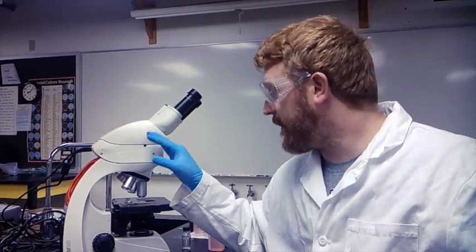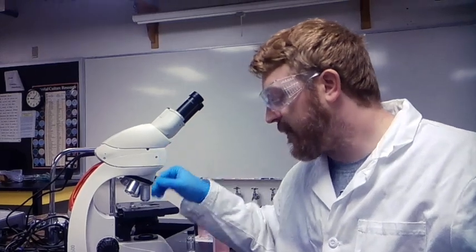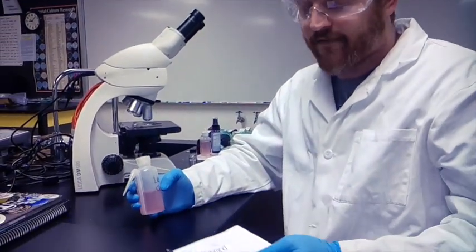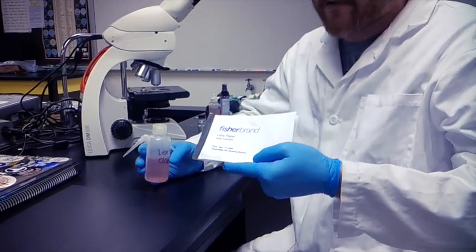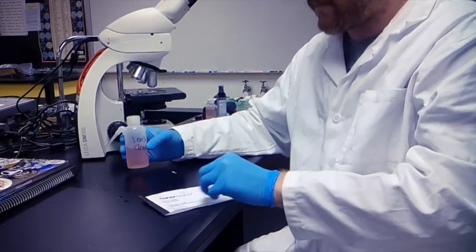Okay. One last thing that we need to make sure to talk about is proper maintenance of your microscope. When you are done, for example, with oil immersion, you need to clean your objective lens. What you use is your lens paper and your lens cleaning solution.